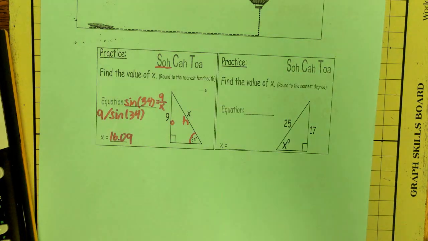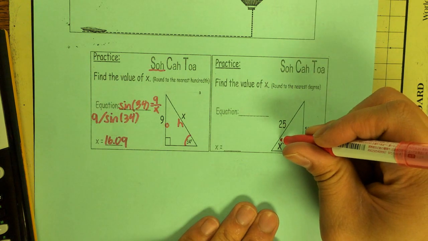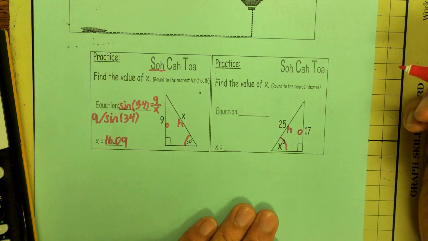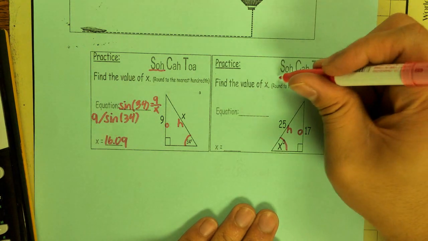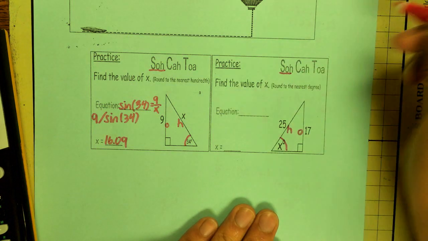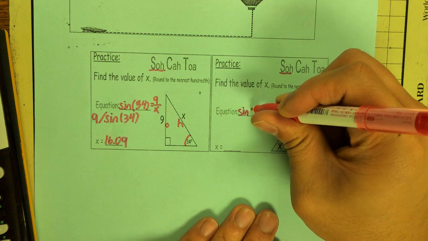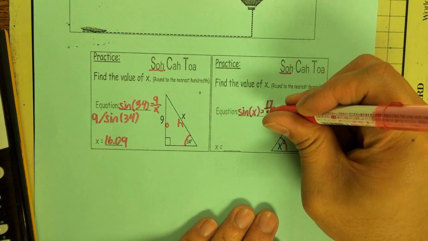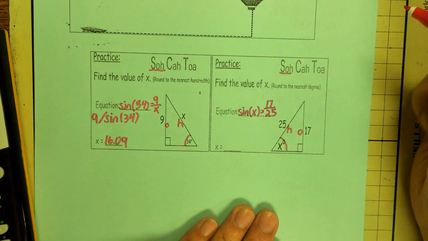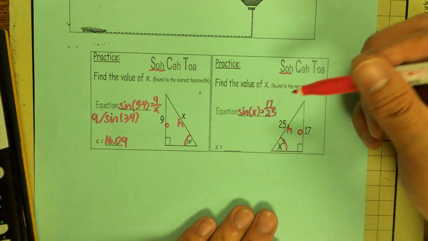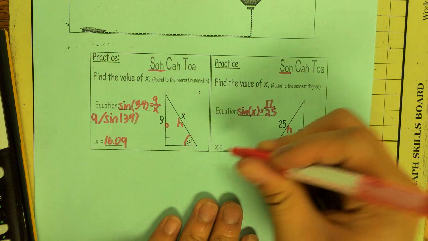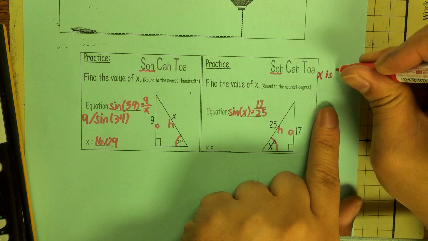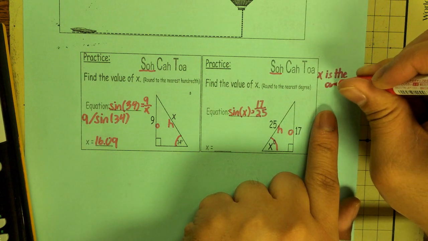And my last question over here, again, identify angles right here. We have a hypotenuse, we have an opposite. So opposite and hypotenuse is still sine. So we have sine, inside my parentheses is x, equals opposite 17 over hypotenuse 25. This time x is in the parentheses. So I'll make a note. X is the angle here.